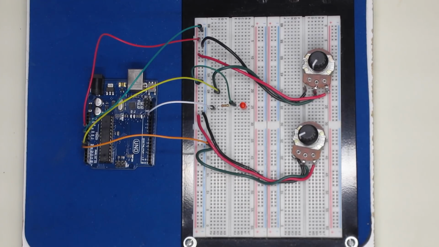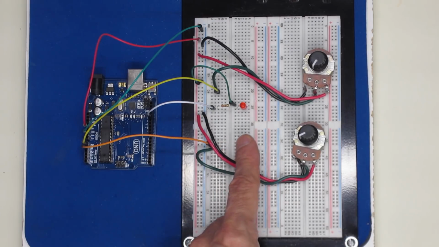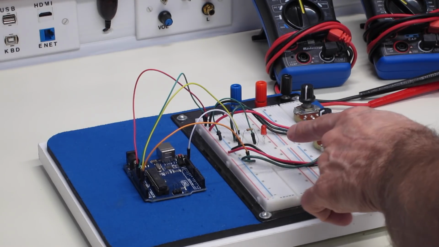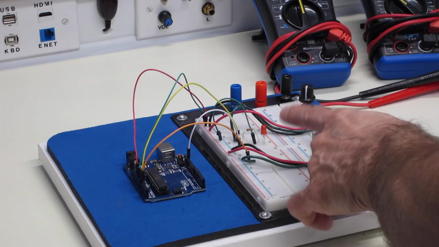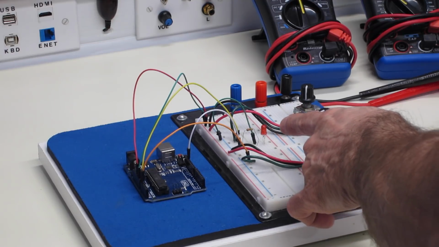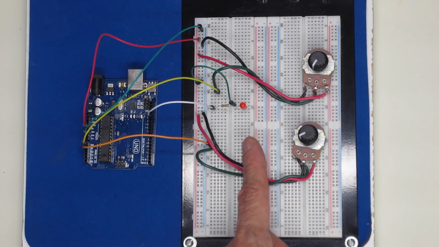Now, what I've done over here is I've wired a couple of potentiometers up to two of the analog inputs on my Arduino. I've also wired an LED up to the Arduino, but the LED is optional because it's connected to pin 13, and most Arduino boards have an onboard LED on pin 13. The only reason I wired this was because I wanted you to be able to see it on the camera, and it's a little difficult to see the onboard LED.